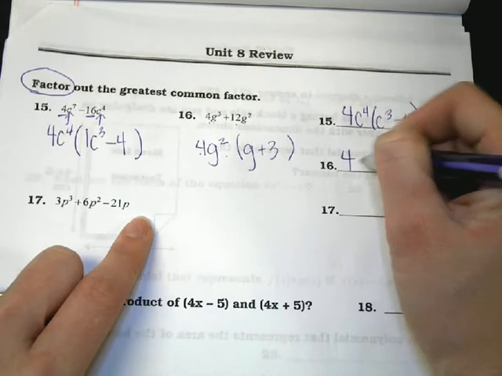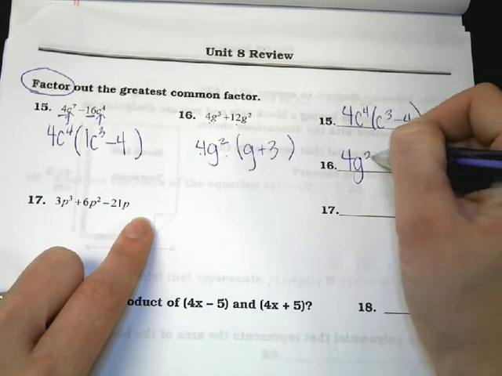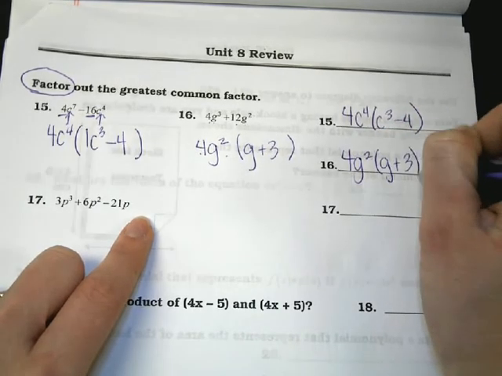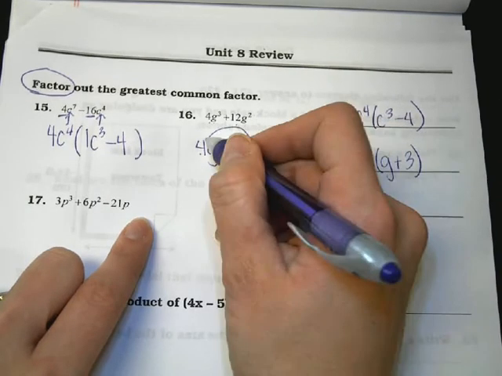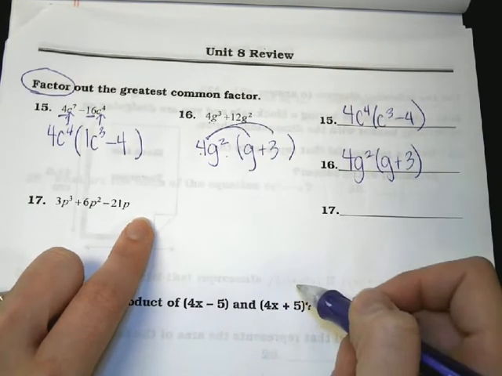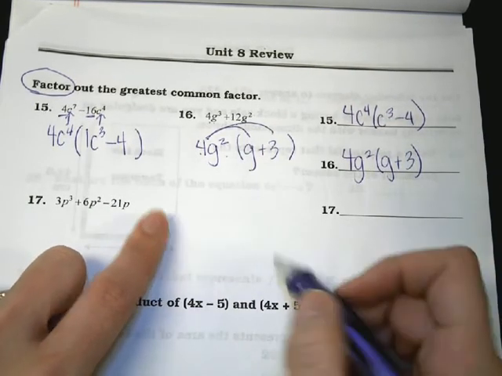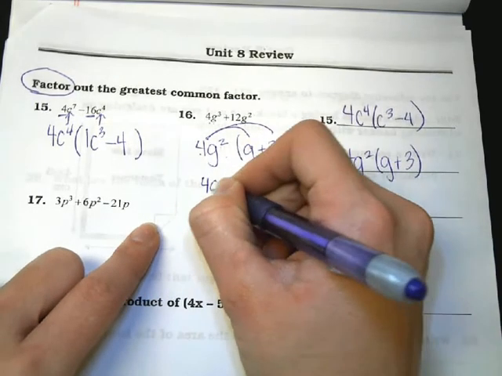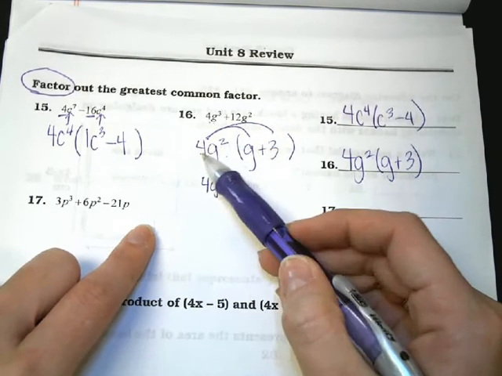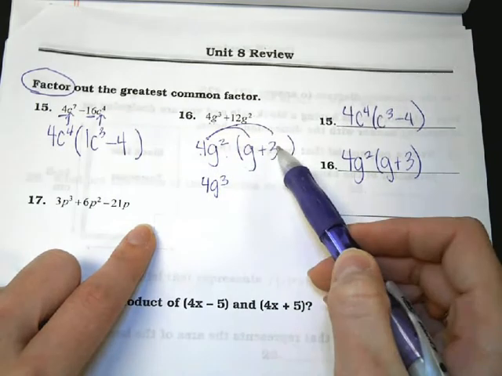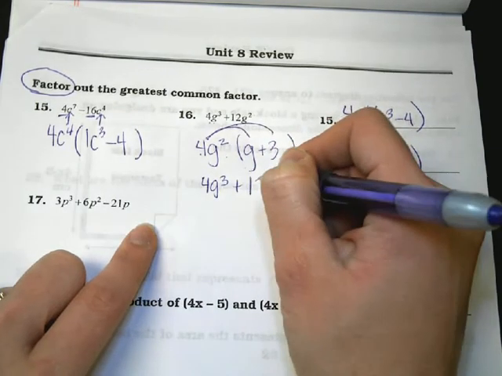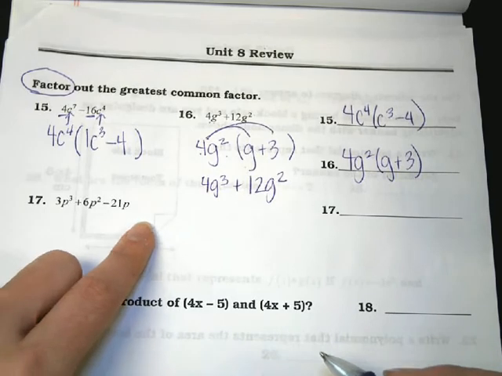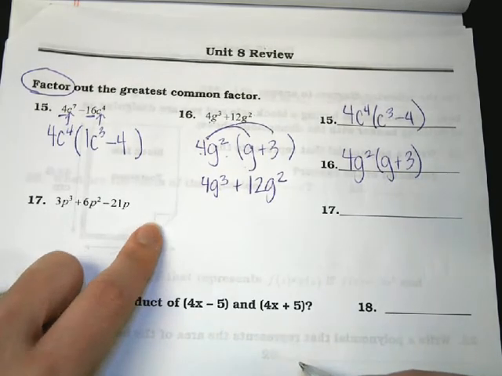Don't forget, you can always double check your answer by distributing your greatest common factor back in to see if it multiplies to give you your original. 4G squared times G would be 4G cubed. 4G squared times 3 would be plus 12G squared. That gives you your original, what you started with, so you're good to go.